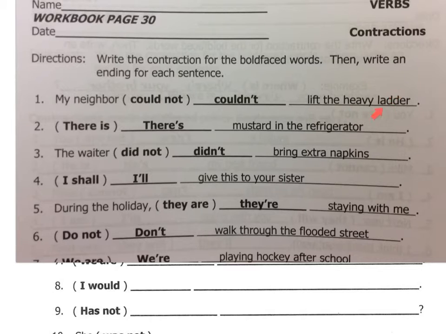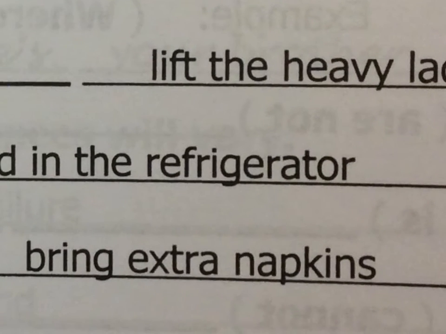Notice the double D, ladder. There's mustard in the refrigerator. Look at how to spell that. Refrigerator.